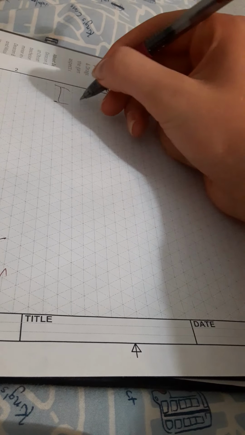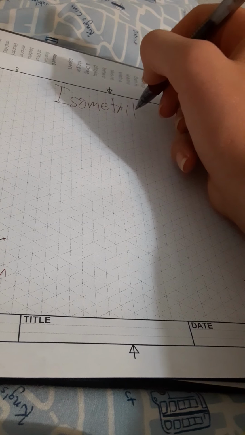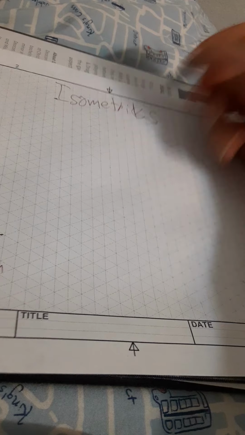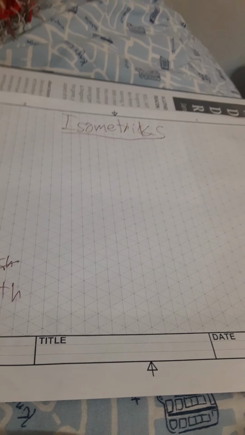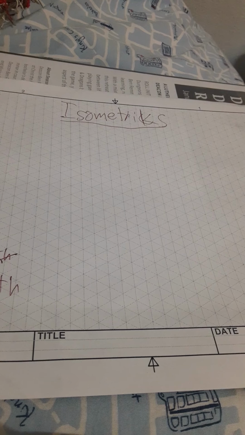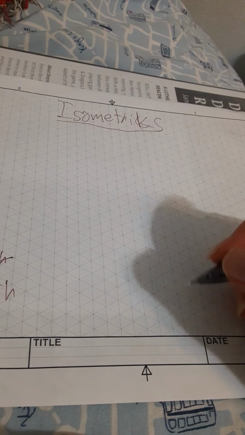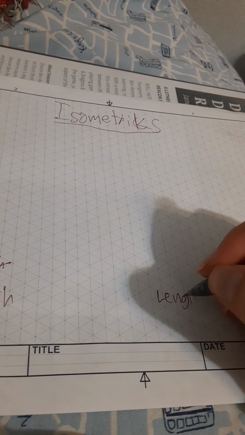Now for isometrics, and I'll just spell it with a K, why not? It's supposed to be a C, but whatever. Isometrics, unlike obliques, there's only one type. You only draw it in one way. And like always, you're gonna add your dimensions or length.